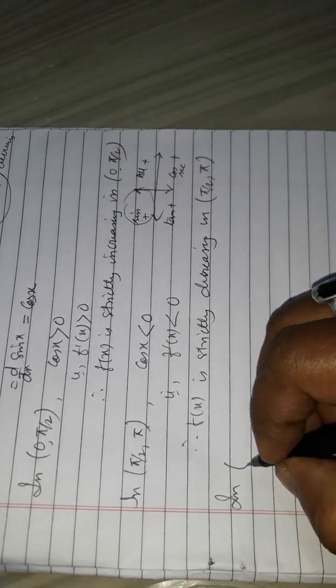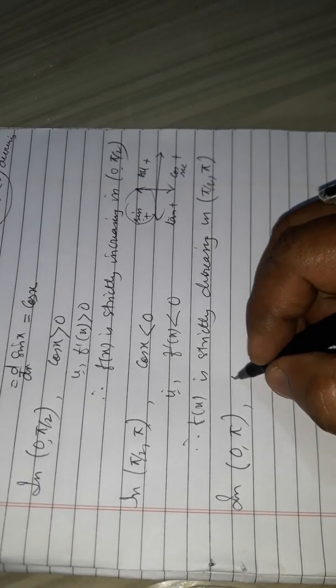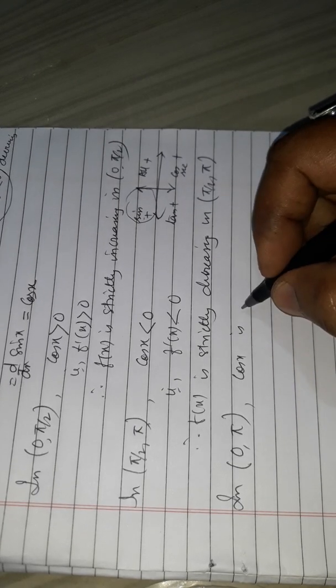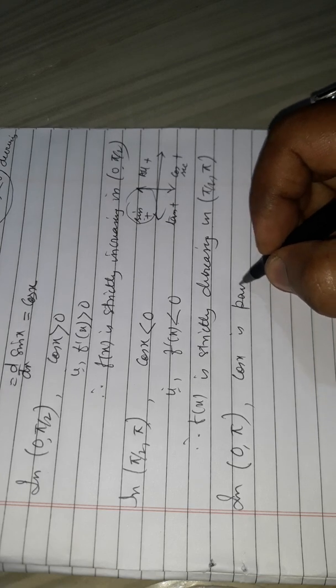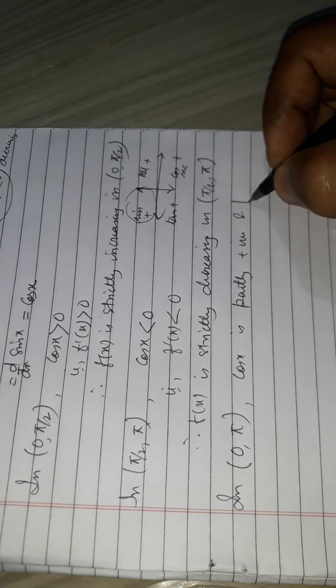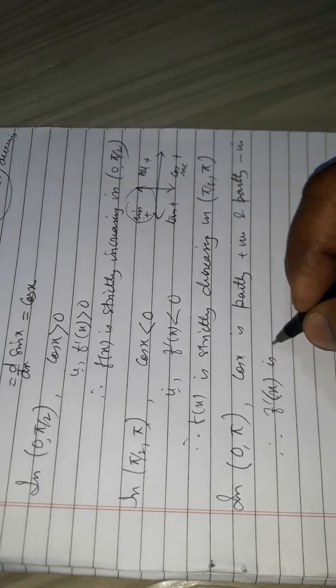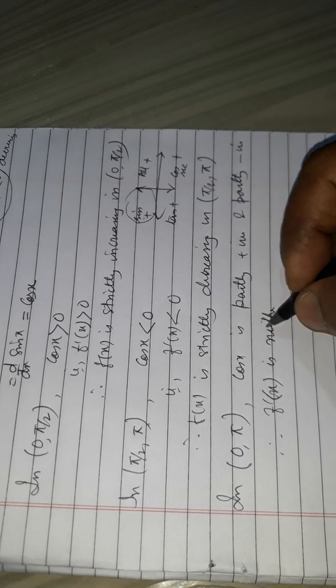Now, in 0 to 180, if we consider, cos x is partly positive and partly negative. Therefore, f'(x) is neither positive nor negative.